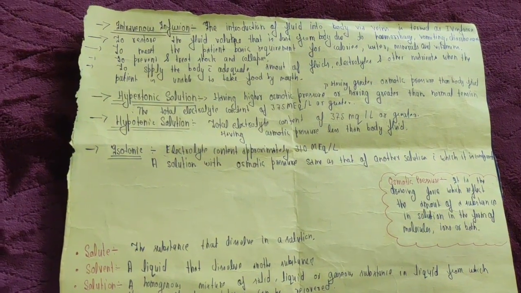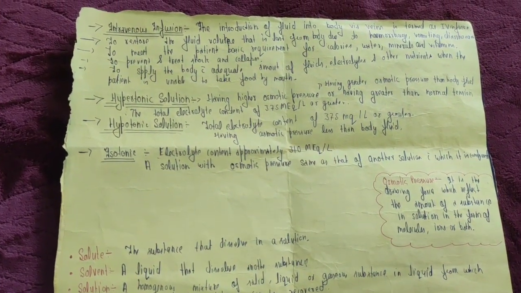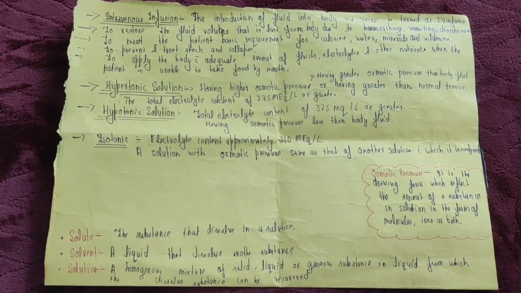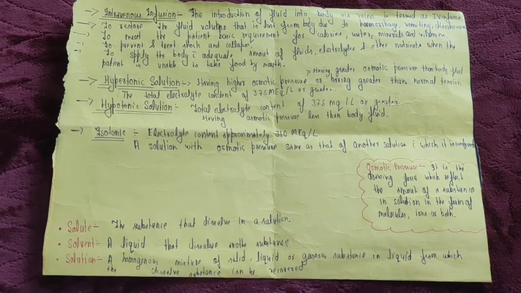The local effect of mannitol is pain, redness and swelling at the injection site, because it is a sugar alcohol, and this will lead to inflammation at the site of injection, where we put it into the intravenous line.